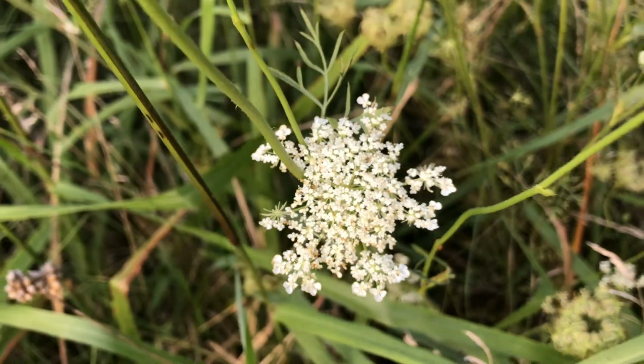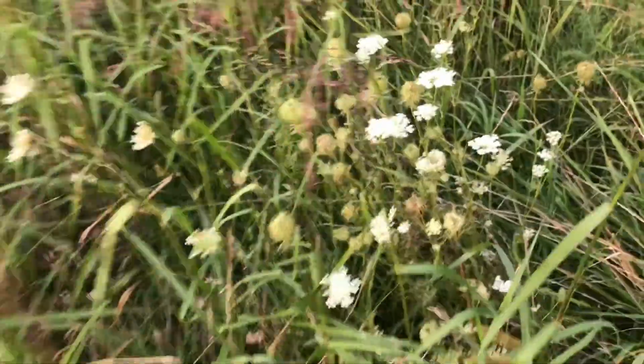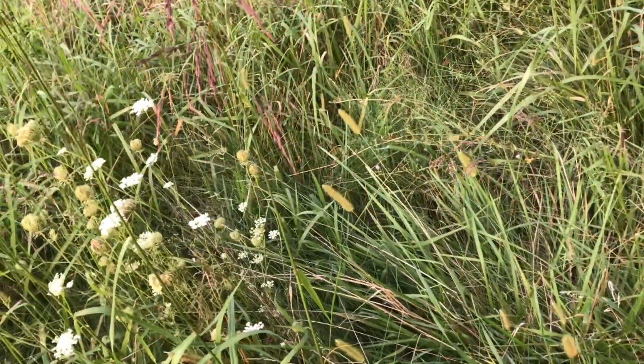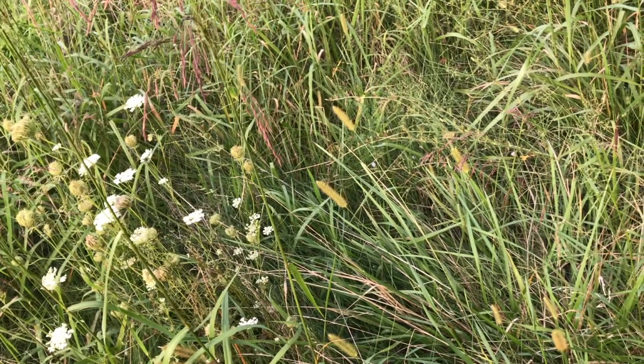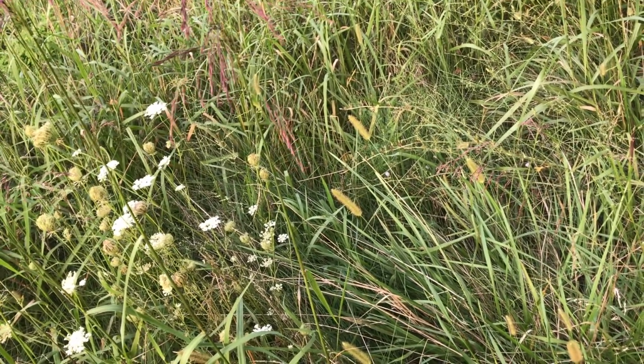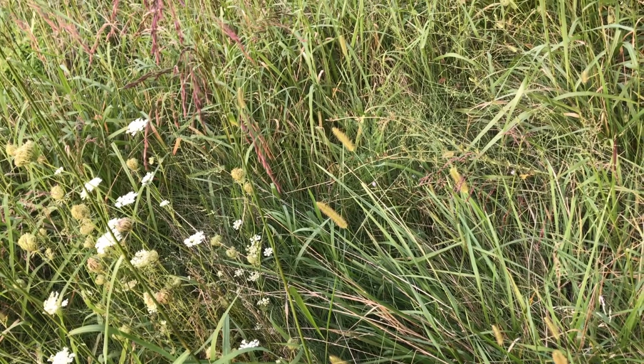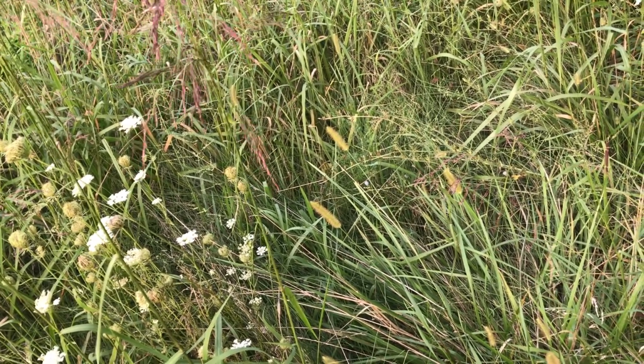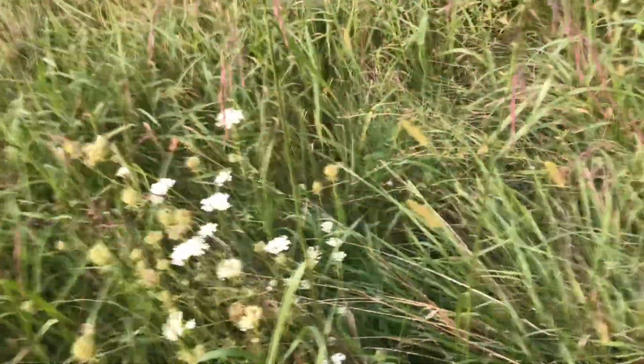And I think flowers in particular are really interesting because when you're looking at a flower, you're looking at the interaction between an animal and a plant, right?